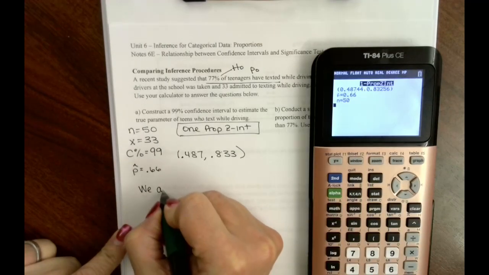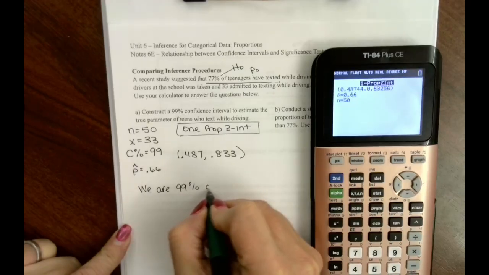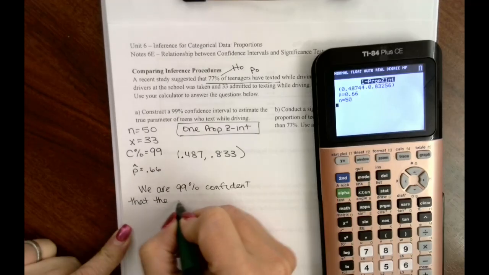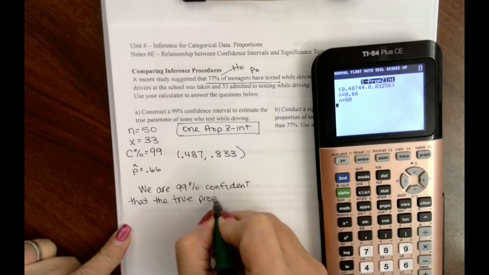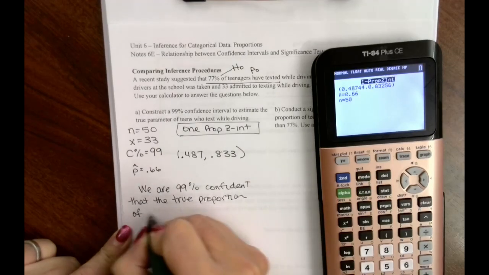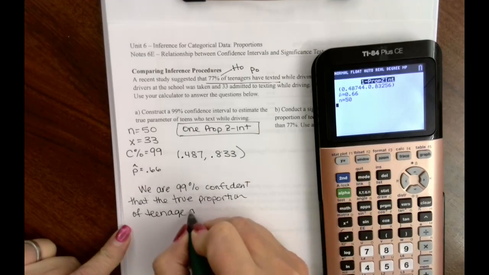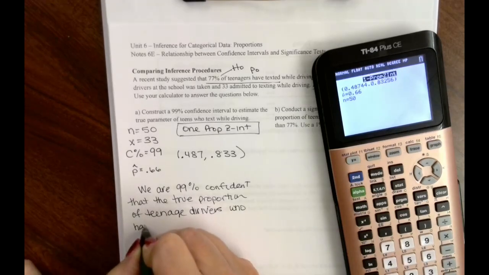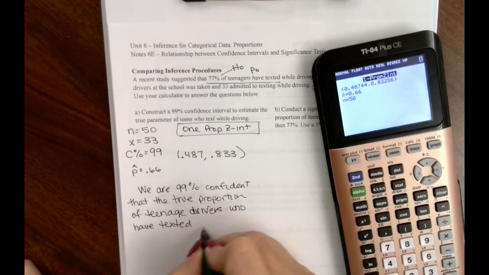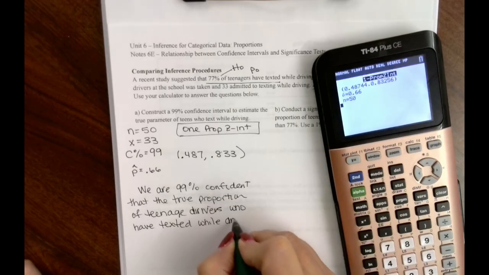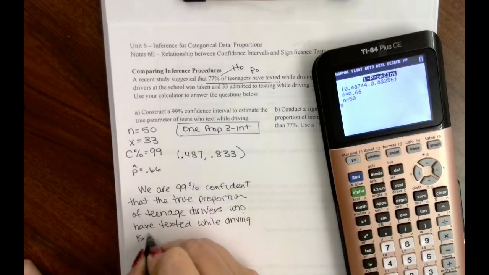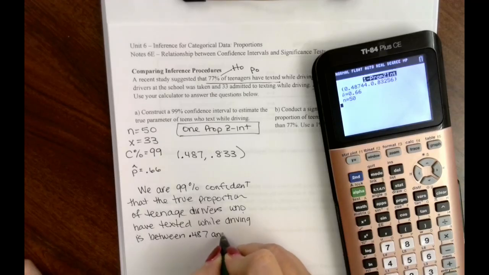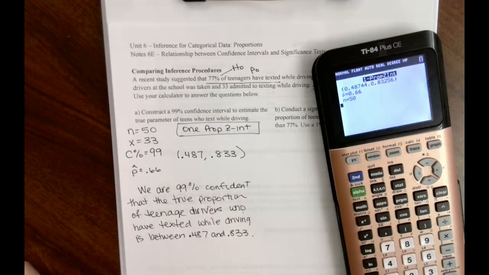So we are 99% confident that the true proportion of teenage drivers who have texted while driving is between 0.487 and 0.833.